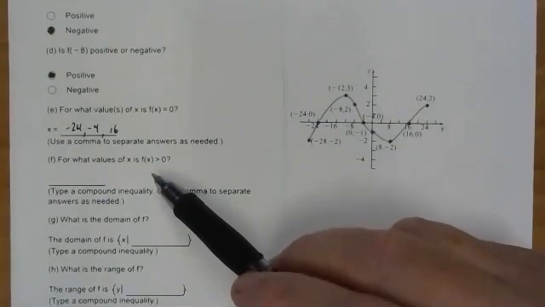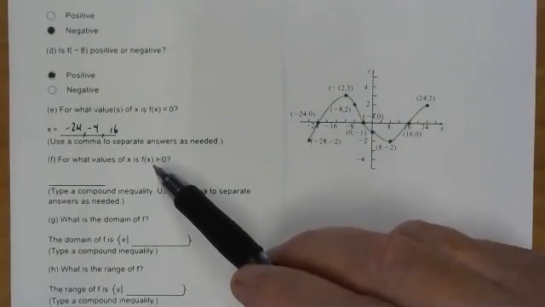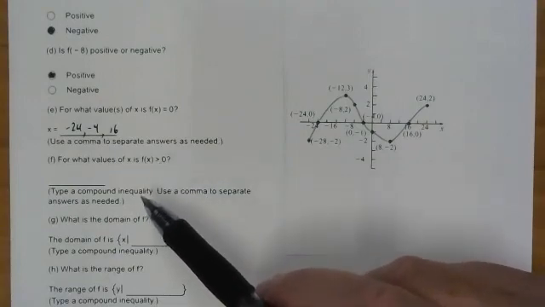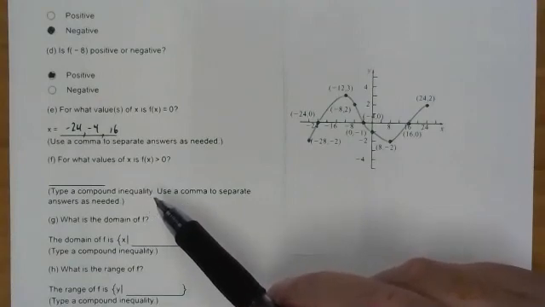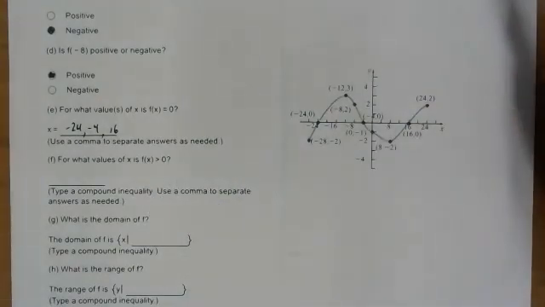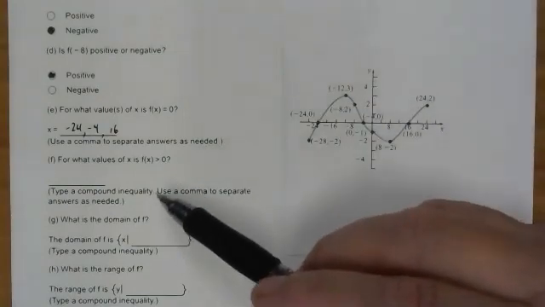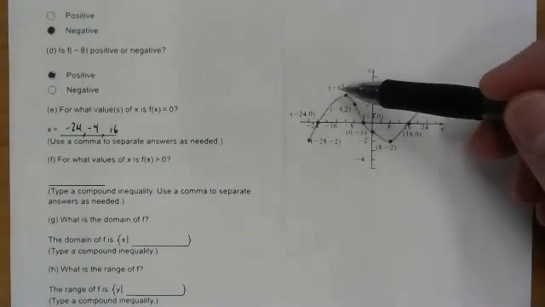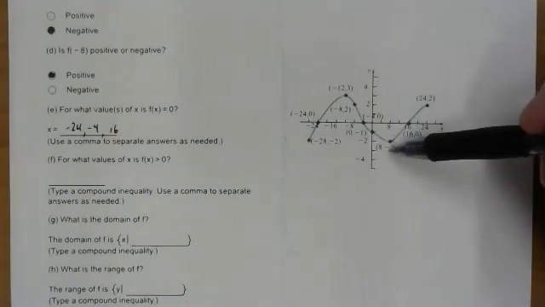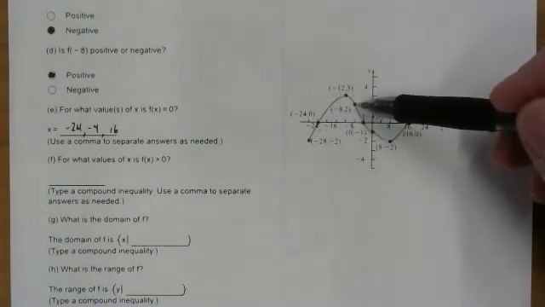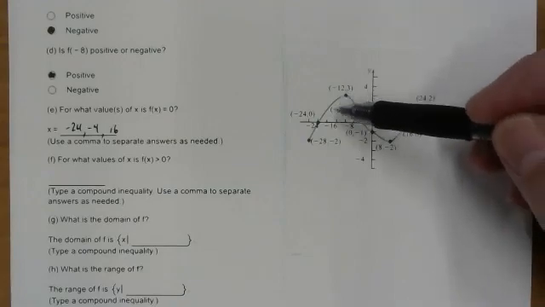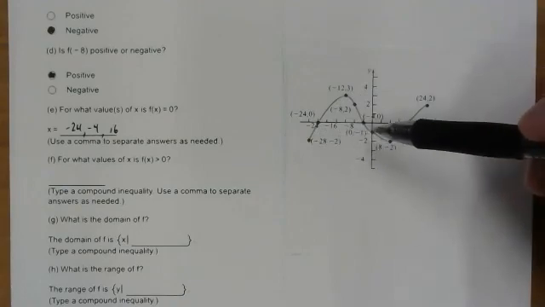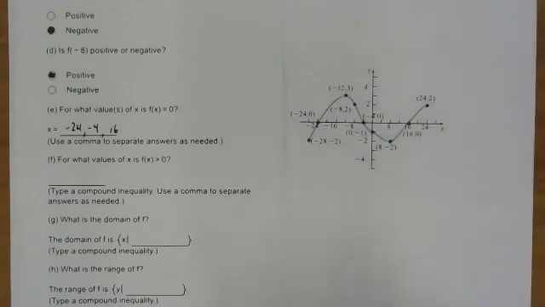For what values of x is the function greater than 0? Or you could say the function's positive. This says type a compound inequality. A lot of times they ask for intervals. Here they ask for inequality. So basically, we've got to figure out where the function is positive. Well, it's negative here, and then it goes positive, and then negative, and then positive. Looks like there are 2 positive regions. So for this one, x has to be between negative 24 and negative 4.